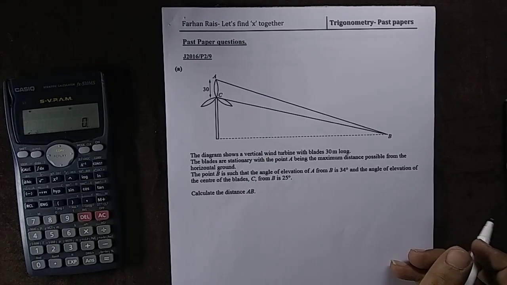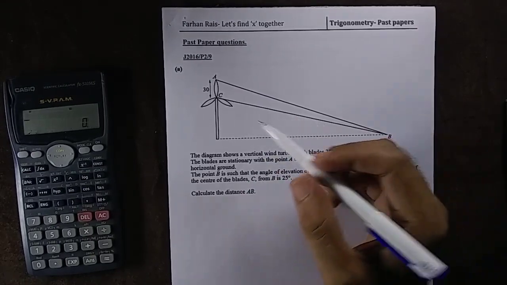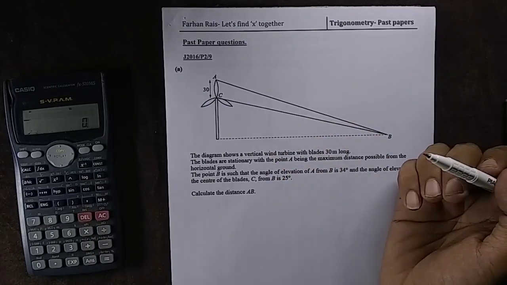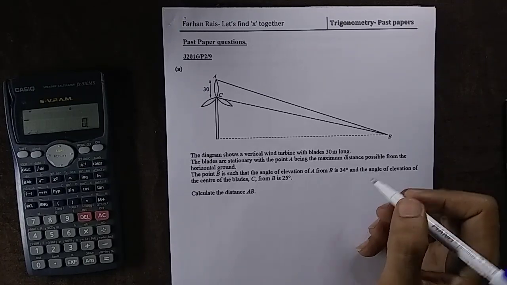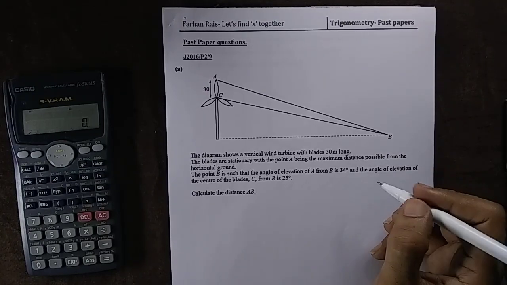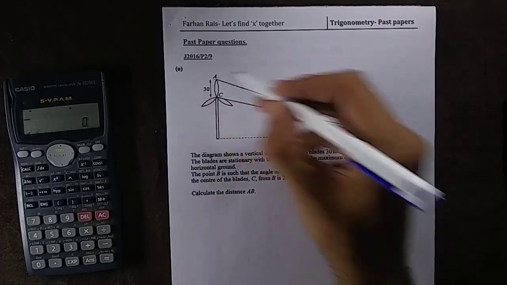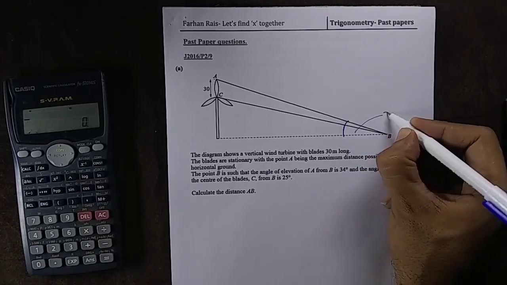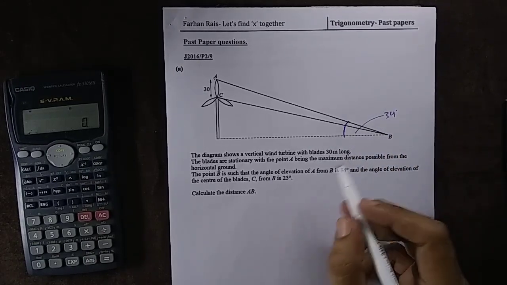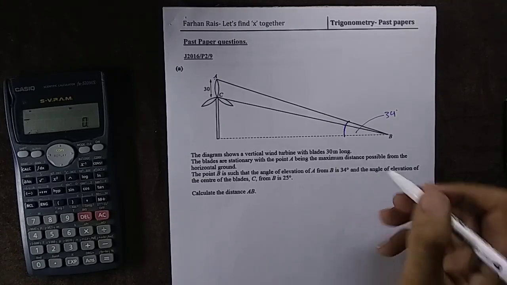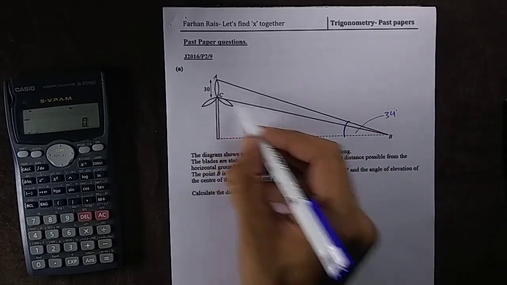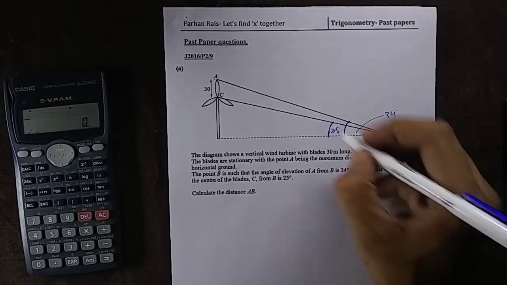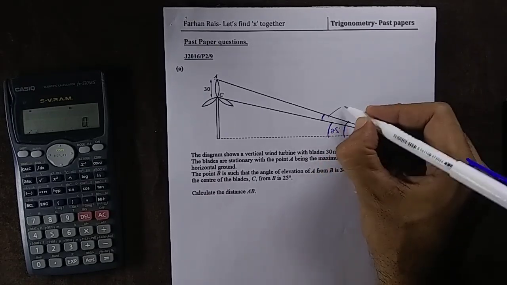the conditions given is we have this wind turbine having the length of each blade as 30 meter, and the other conditions given here is the angle of elevation of A from B is 34, that means this complete angle is 34. Second angle given is the angle of elevation of C from B. So of C from B, in that case it has to be this angle, which is of 25 degrees, and the difference between the two angles would be 9 degrees, right?